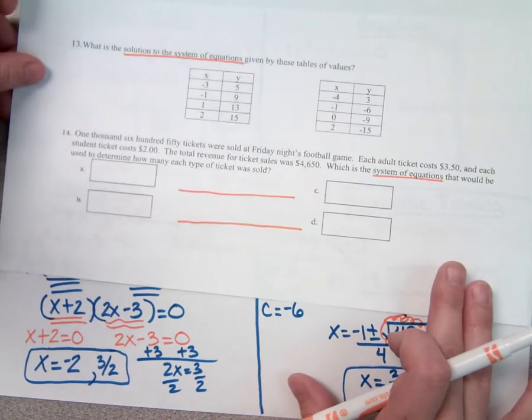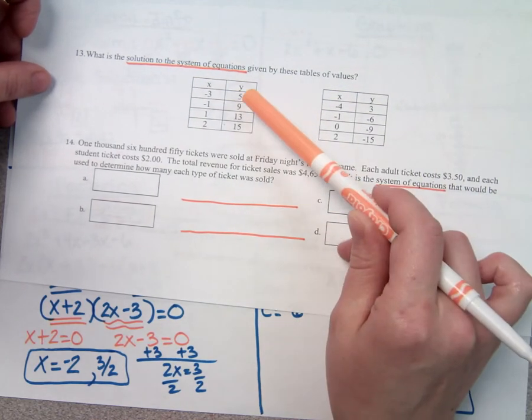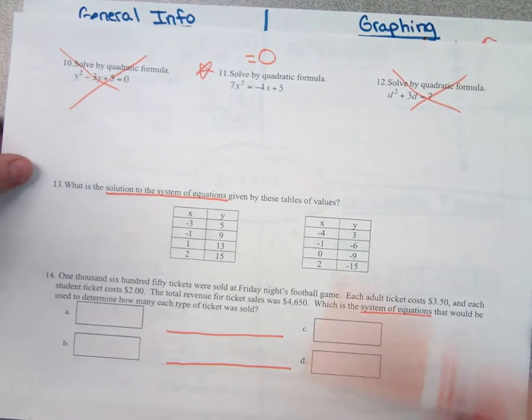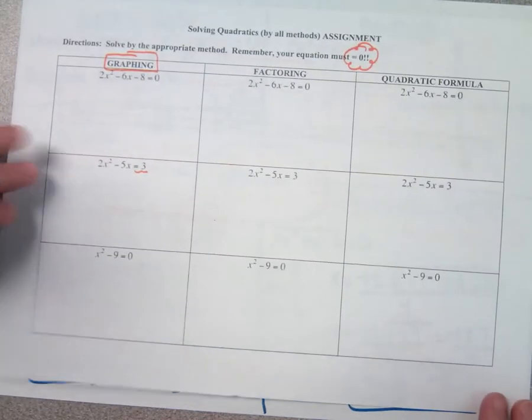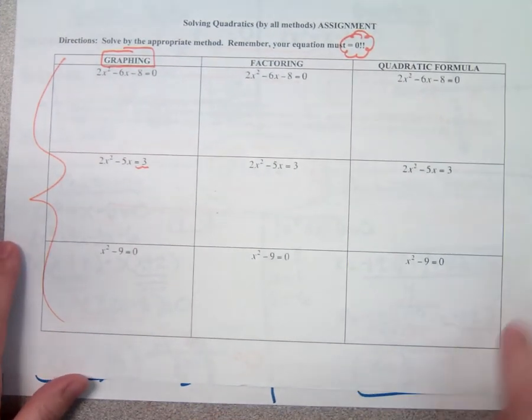Okay, so 13. I do want you to try it, but if you can't remember how to do it, it doesn't bother me if I run through that with you again in class. And then only have to do number 11. And then I do want you to do the whole front side. But do your graphing first. That way you have the graphing calculator right here.